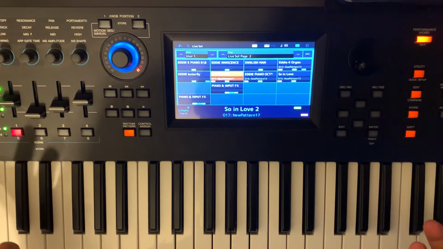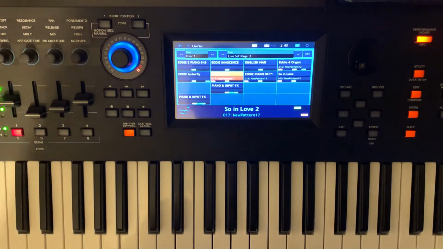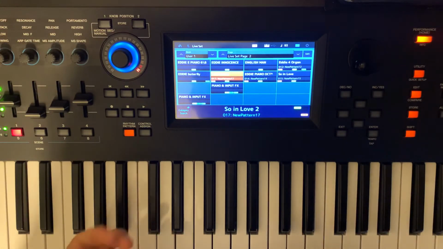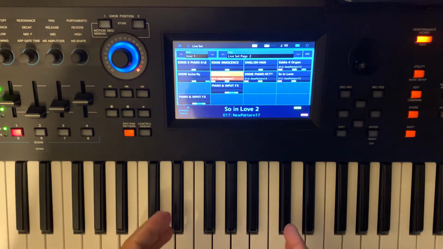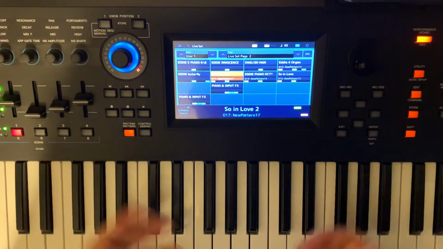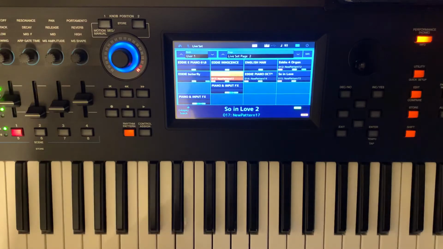So it works. So I hope this was helpful to somebody, and I hope truly that Yamaha makes it easier for us to bring in loops. They should have a looper or something, in some update where you can bring in your organic loops.